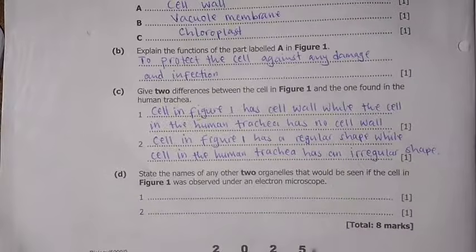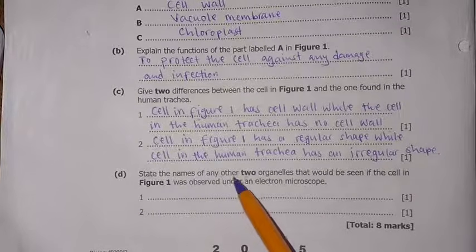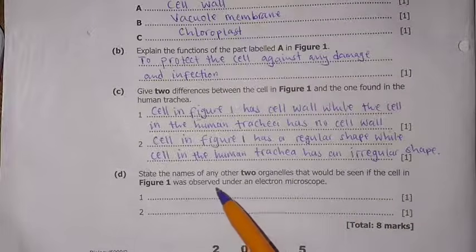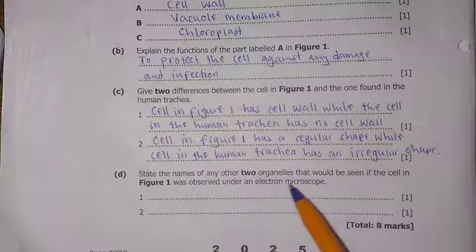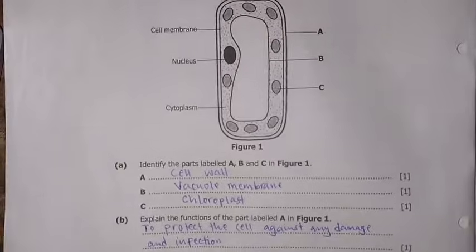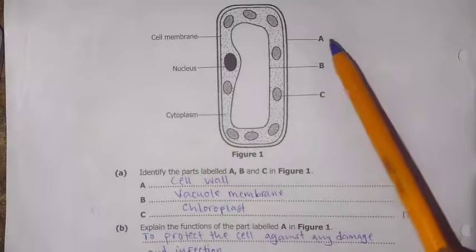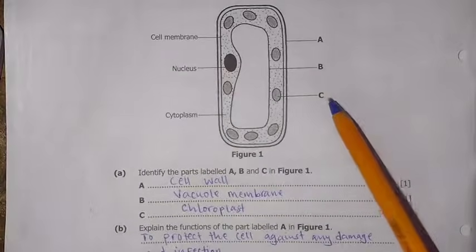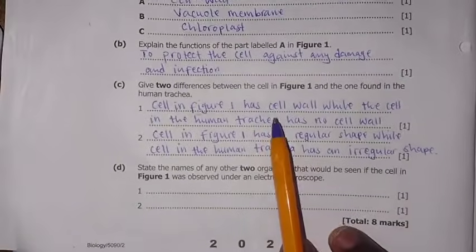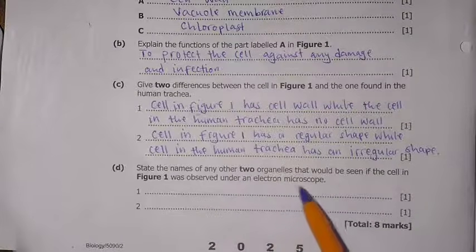Let us now come to our question D. Here is our question D. State the names of any other two organelles that would be seen if the cell in figure 1 was observed under an electron microscope. When you look at this figure 1, the organelles that you have been shown are the cell membrane, the nucleus, the cytoplasm, the cell wall, also the vacuole membrane, and the chloroplast. So they're asking us now to state other organelles that would be seen if this cell was being observed under an electron microscope.